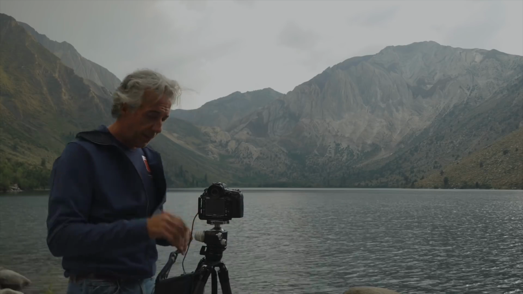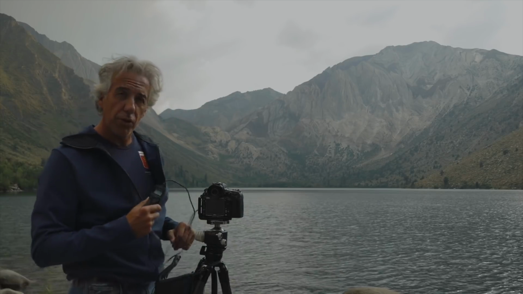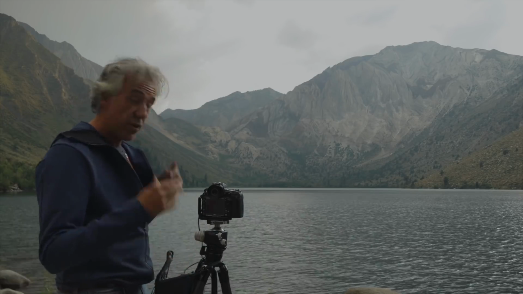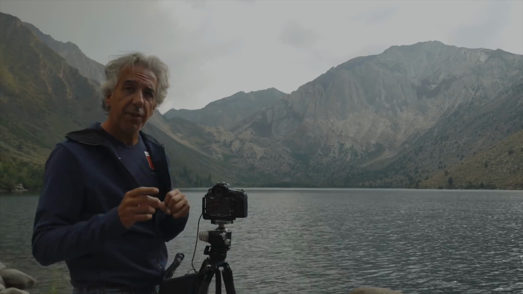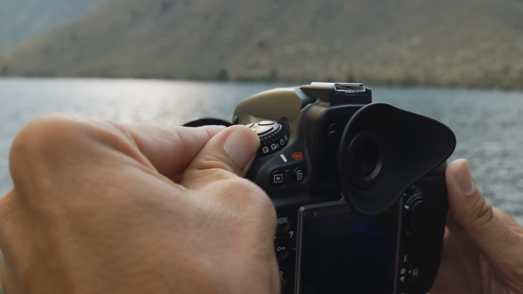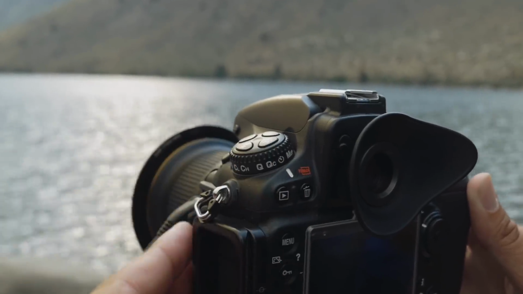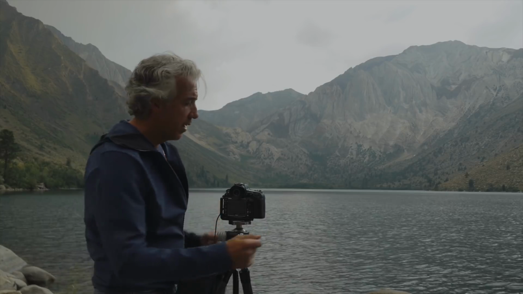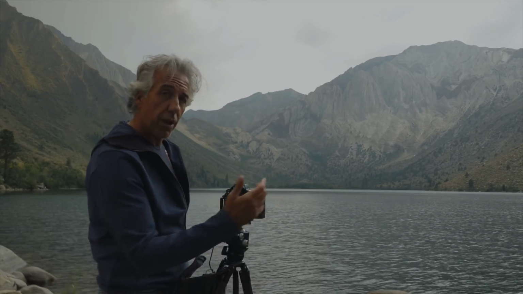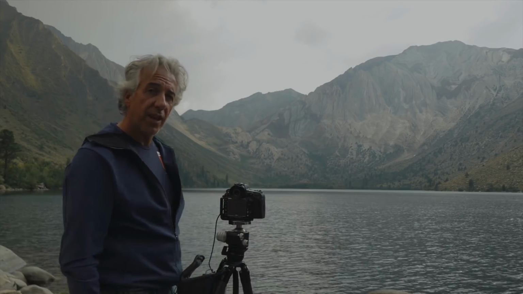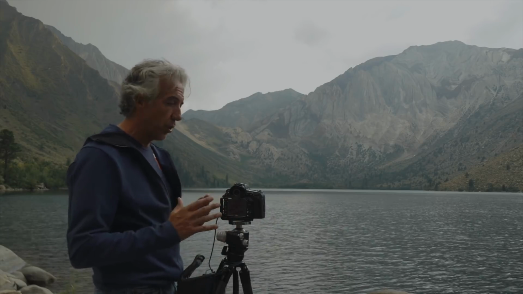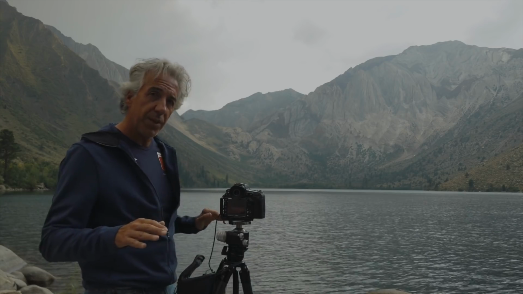Now, if you don't have a remote shutter release and your camera doesn't have a mirror lockup, well, the solution is to use the self-timer. Just set your self-timer for 2 seconds, 3 seconds, whatever is convenient, and then you will touch the shutter button one time, and then the picture will happen a few seconds later. But at that point, you are sure you're not touching the camera, nothing will move, everything will be super steady.